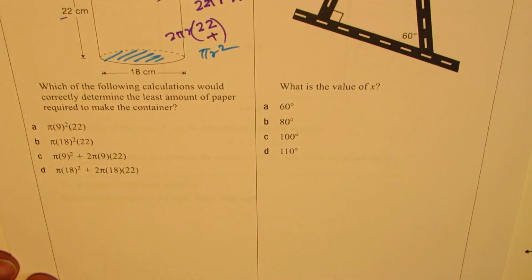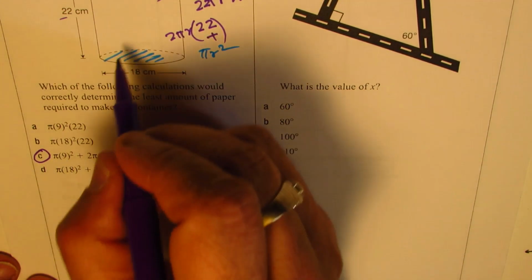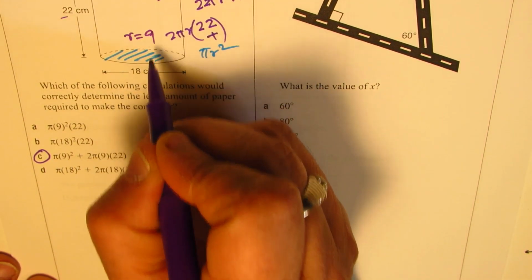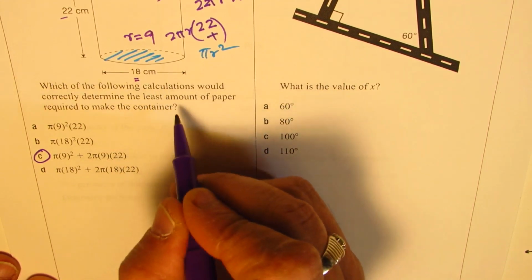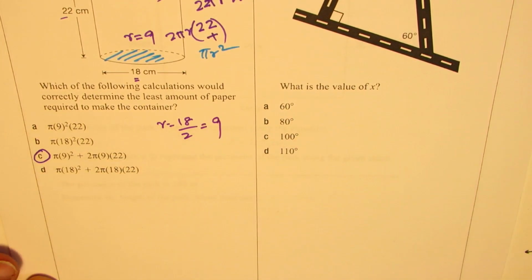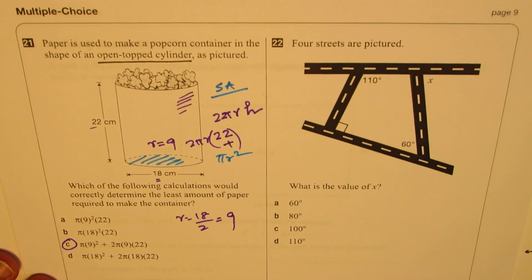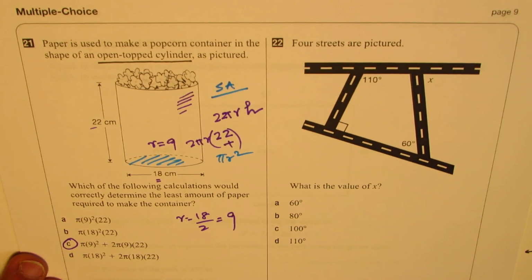Which option matches? Well, option C matches. Pi r square, we know r is equal to 9. Since the diameter is 18, r is equal to 18 divided by 2, which is 9. So we get option C as the right option. Perfect. The last question here is question number 22.